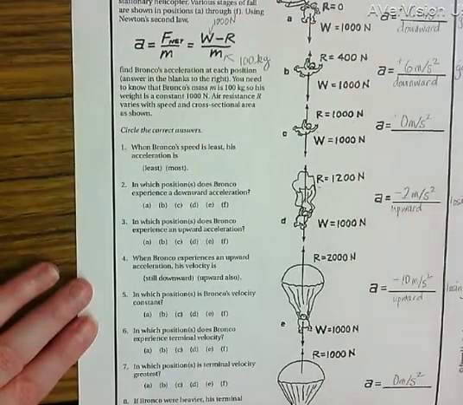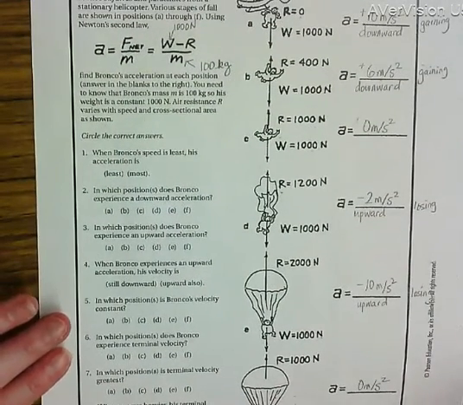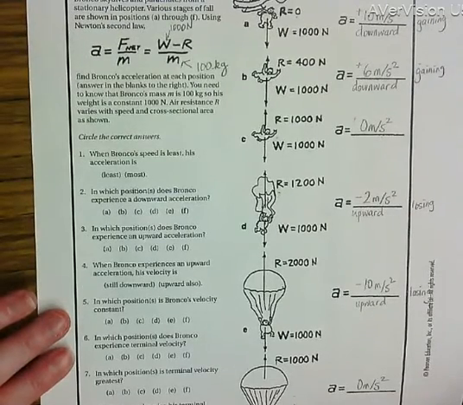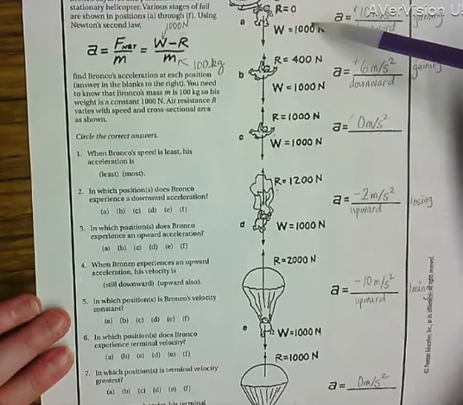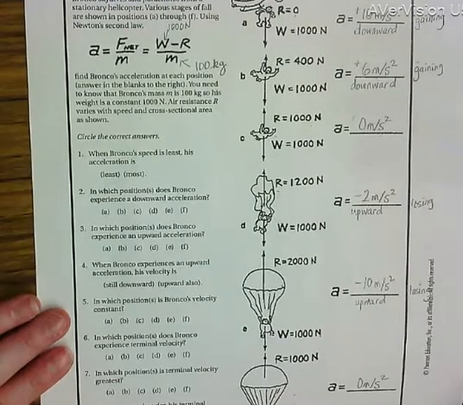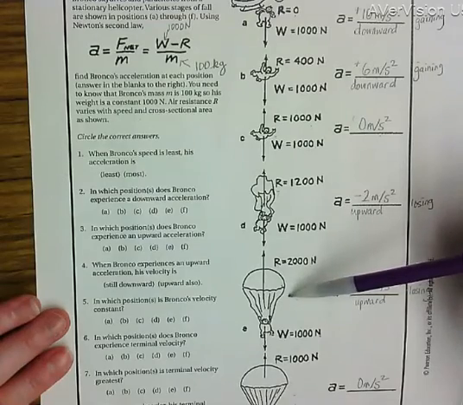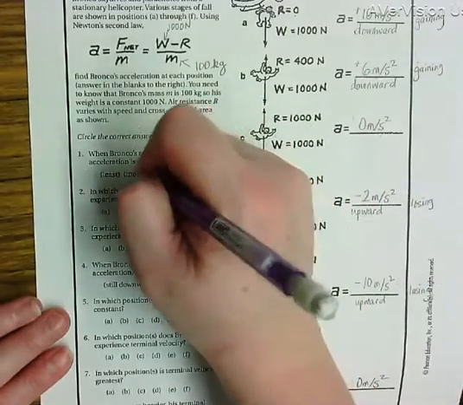Now if we look at this other part, circle the correct answers. When Bronco's speed is least, his acceleration is. His speed is the least right after he jumps out here, right after he deploys his parachute, and notice his acceleration is the most.